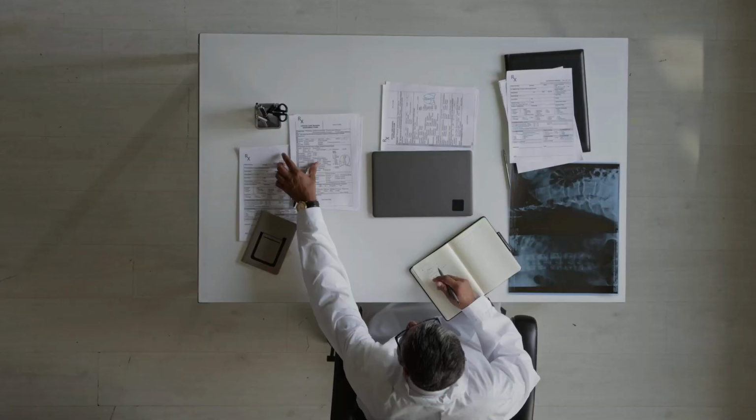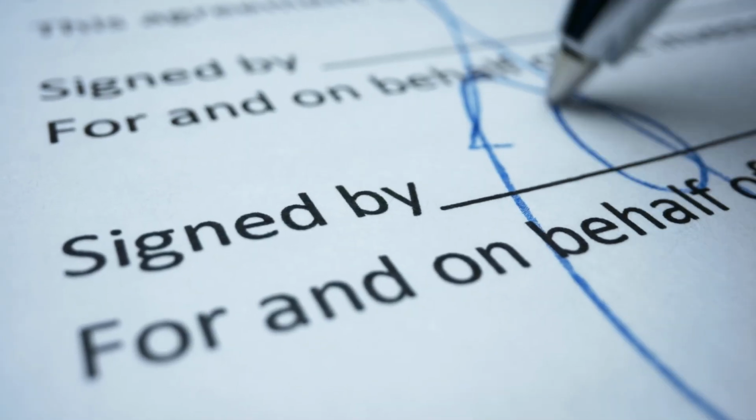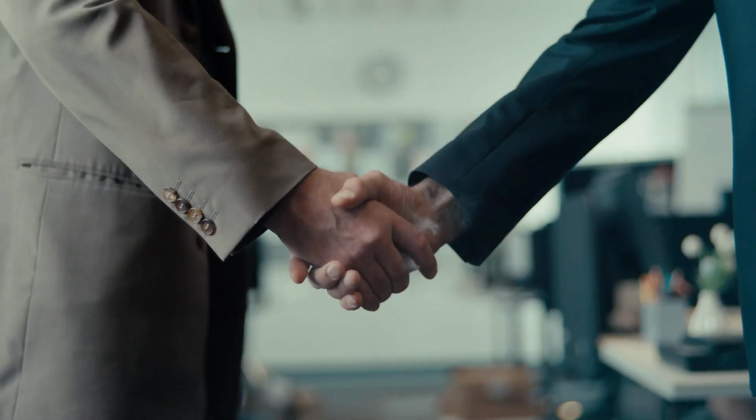This is a cycle, not a one-time event, and each stage needs the right documentation to support it. Getting this right first time saves months of notified body back and forth and protects your certification timeline.